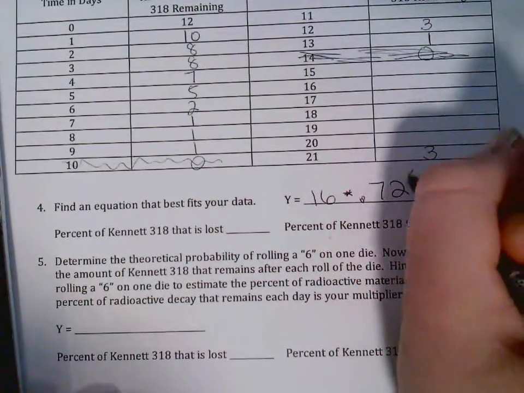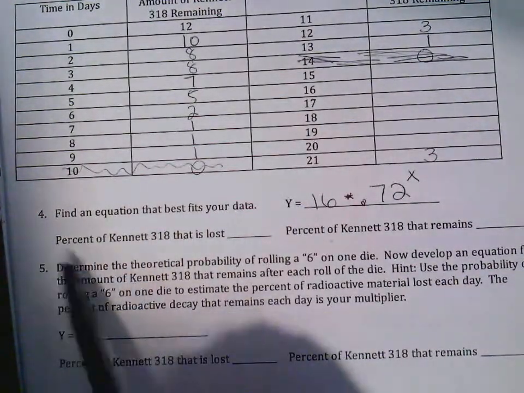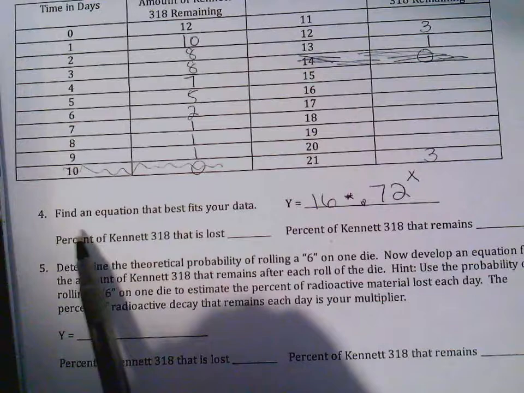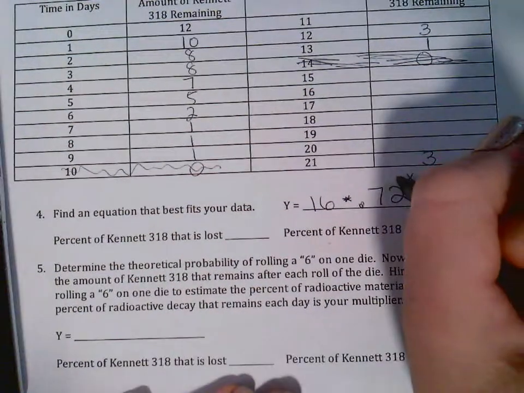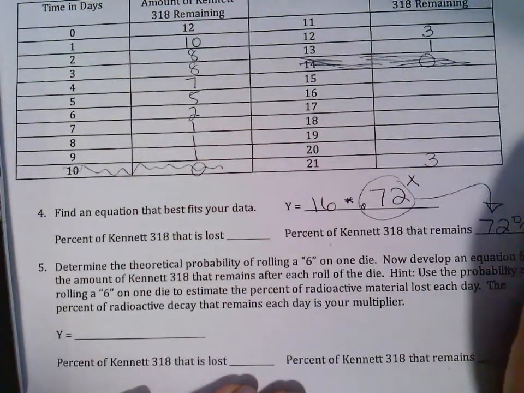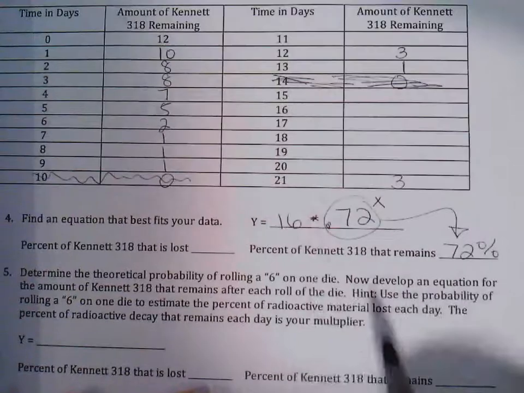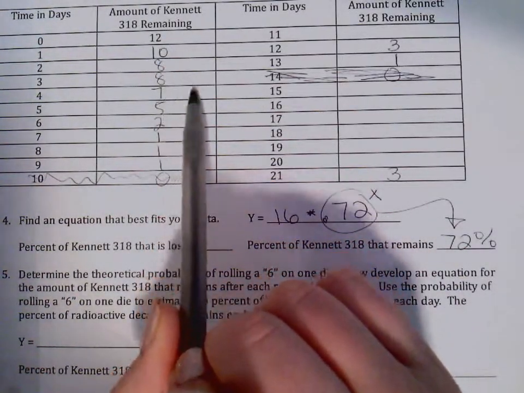0.72 to the x. Based on your equation, how much percent each time is lost and how much percent each time remains? This 0.72 represents 72% of your dice remained each time. When I went from 12 to 10, 10 to 8, 8 to 5 or 7.